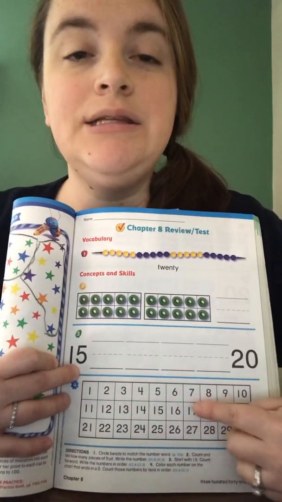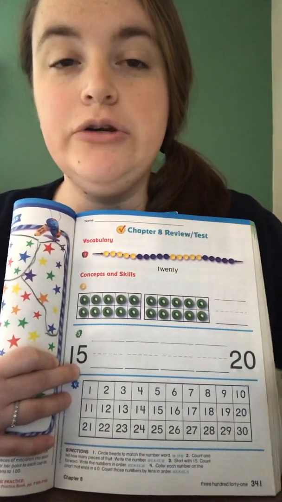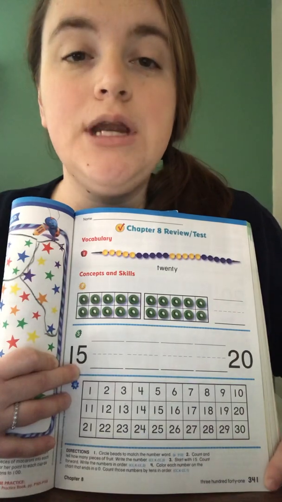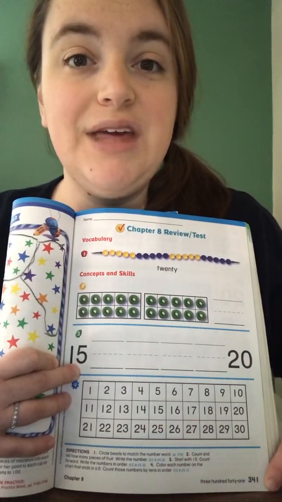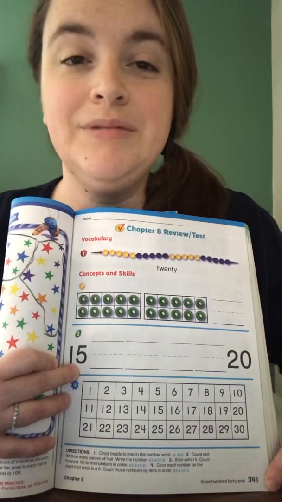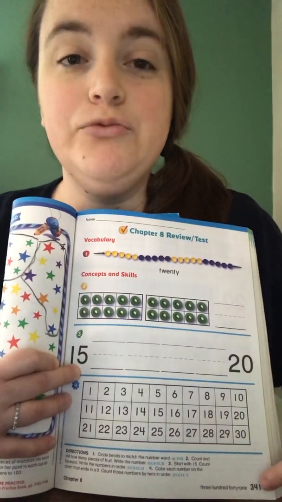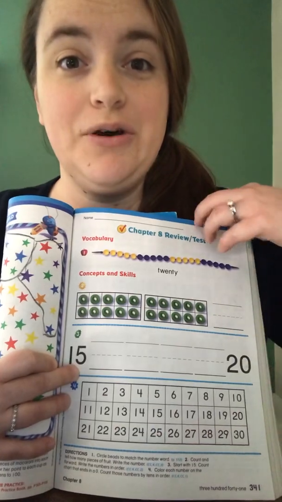If it ends with a 0, you're going to lightly color in that box and then read the numbers that you colored. Remember, only if they end in 0. If they don't end in 0, leave it alone. Color the boxes that end in 0 and read those numbers. So far, so good. Let's turn the page to 342.